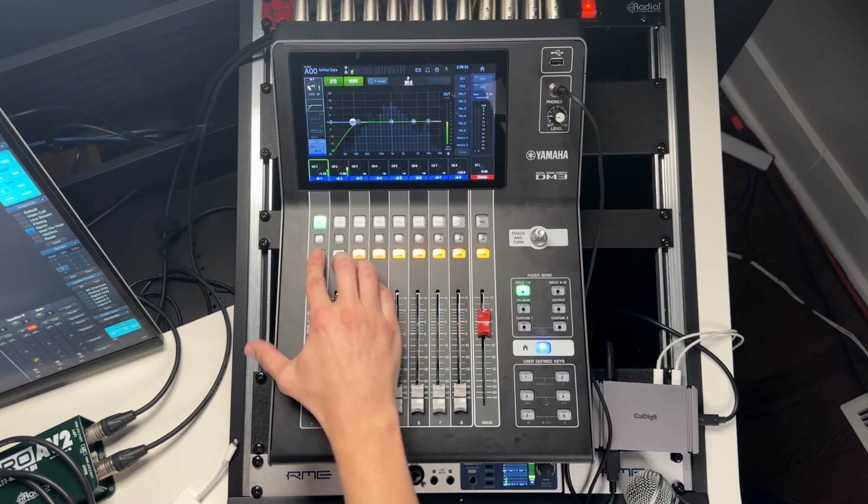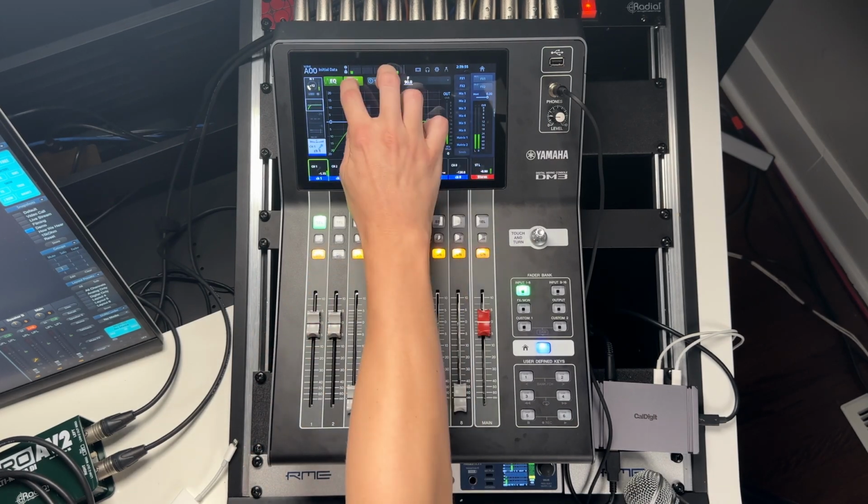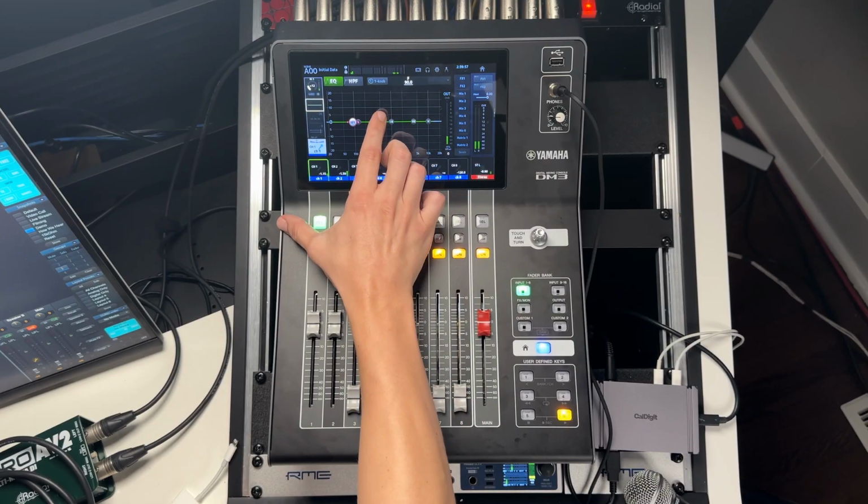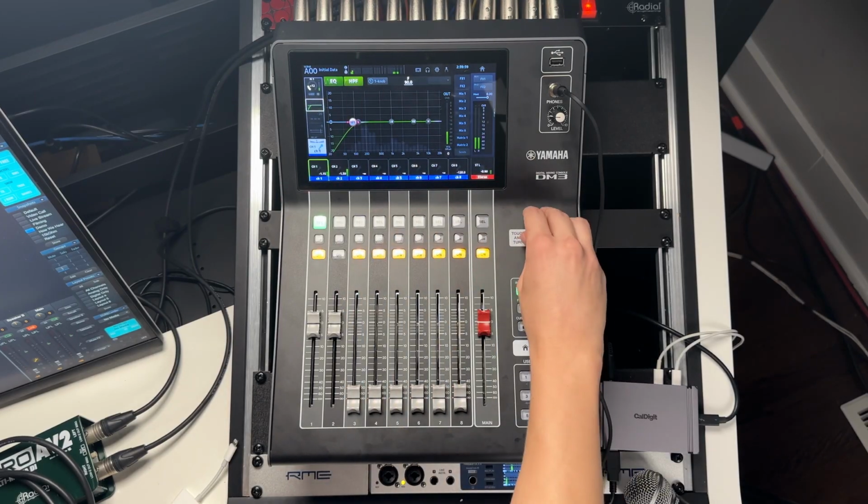So let's listen to this. I'll unmute the channel. Here's without the HPF, the high-pass filter. Here's with.